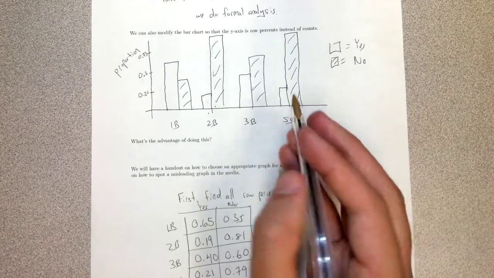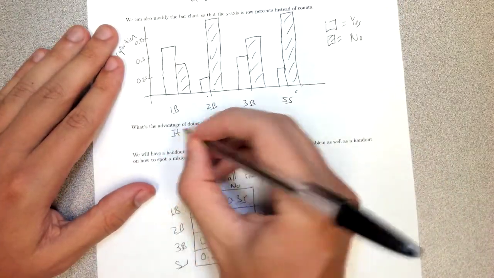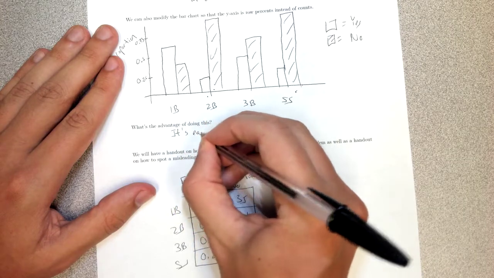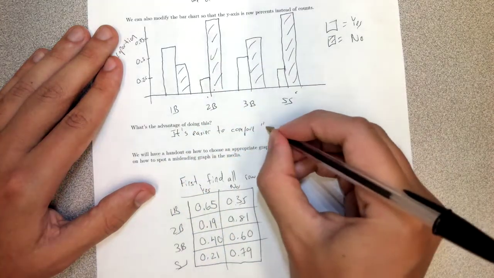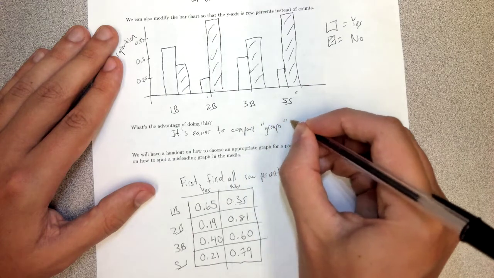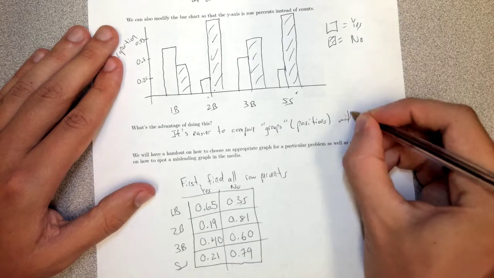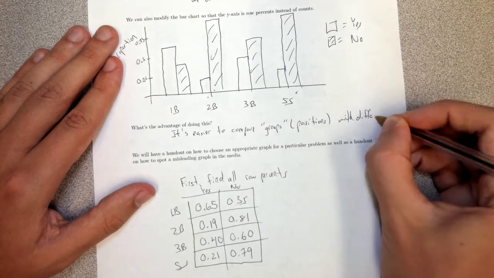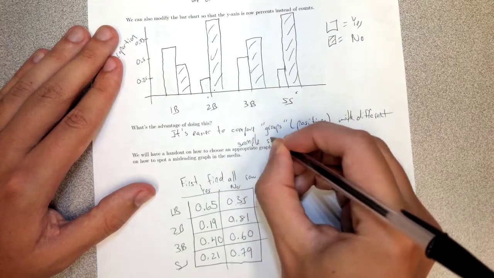So the advantage is really that it's easier to compare groups, which in this case are positions, with different sample sizes.